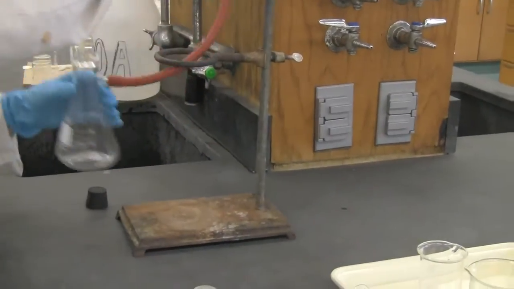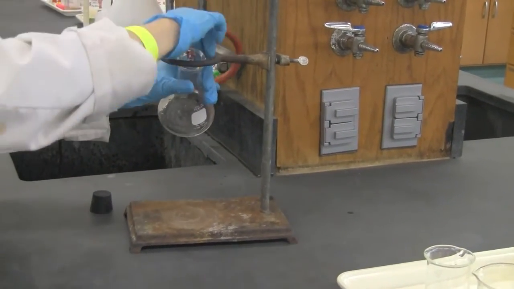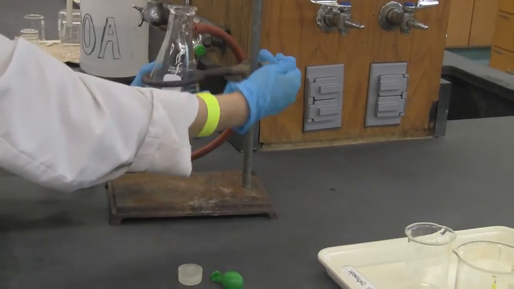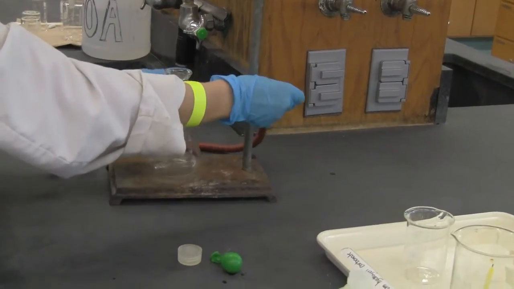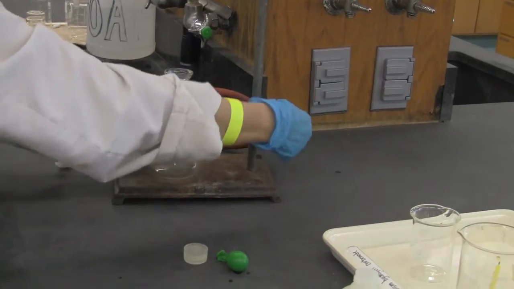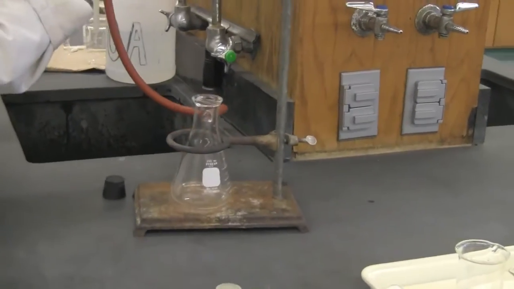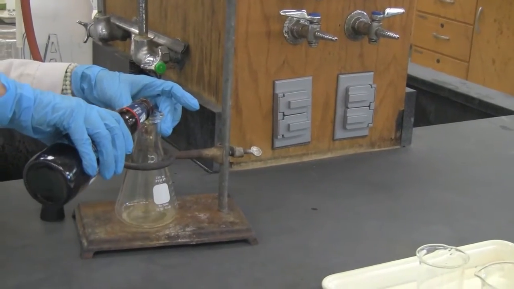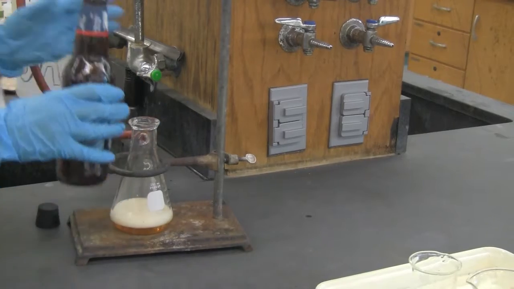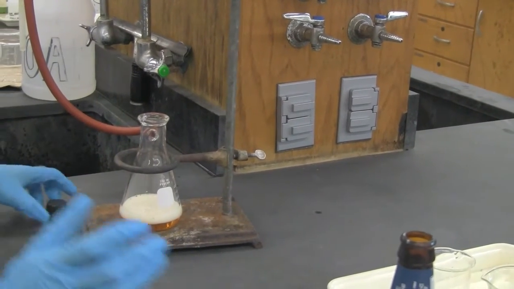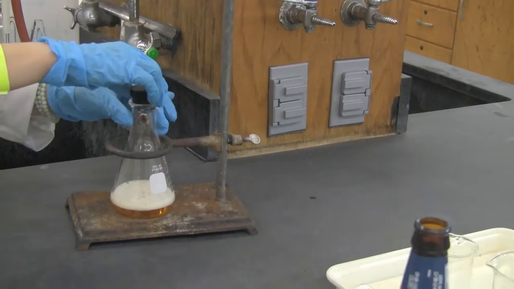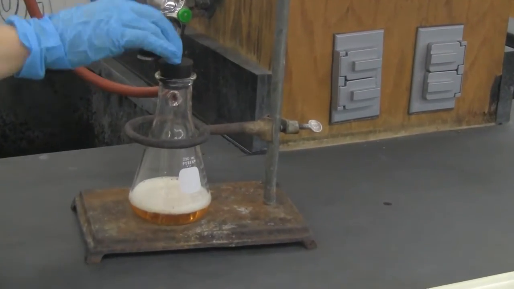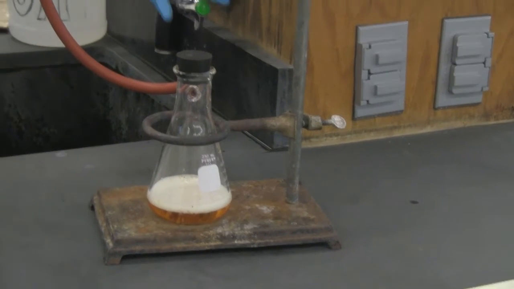Still need the same setup. So now if I turn on the water, you know what's going to happen. We've already explained that in part B, okay?